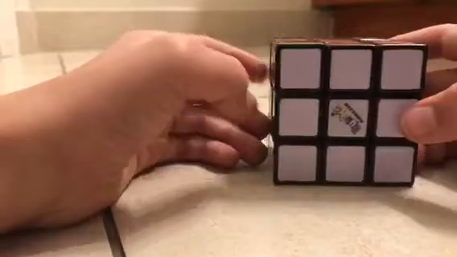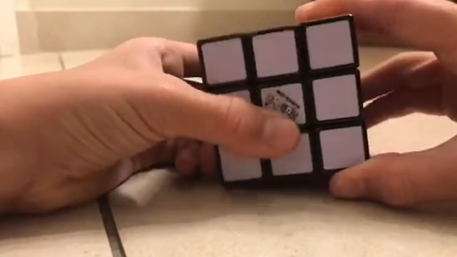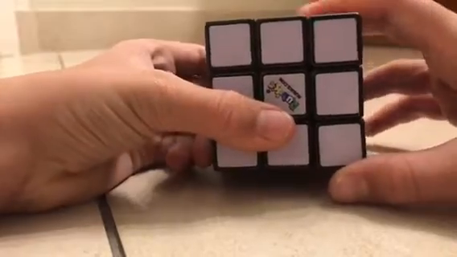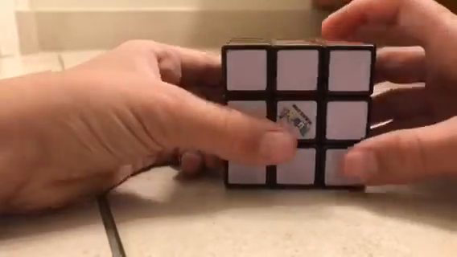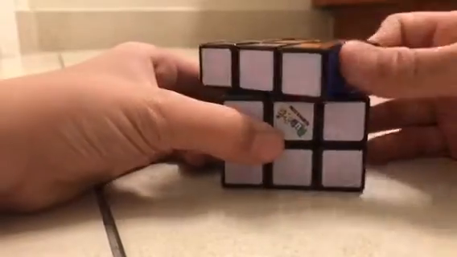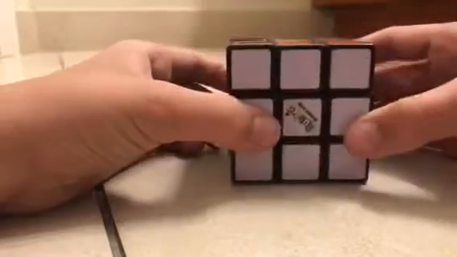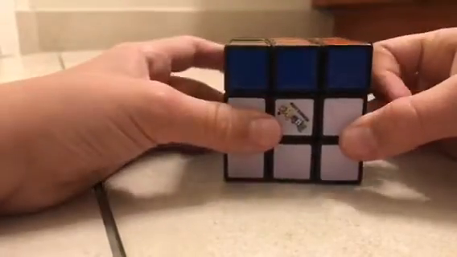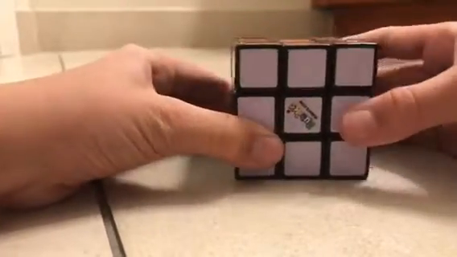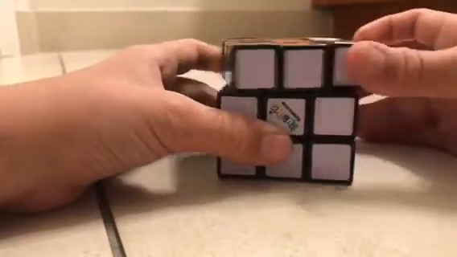So, the next thing I want to show you are algorithms. When someone says to turn R2, let me show you. Number one thing I want to show you is U. U means to turn the top layer, this one, clockwise. So, if you look at it this way, U goes this way. That's clockwise. So, when somebody says U, that is it. U prime is counterclockwise. So, U prime would be that way.